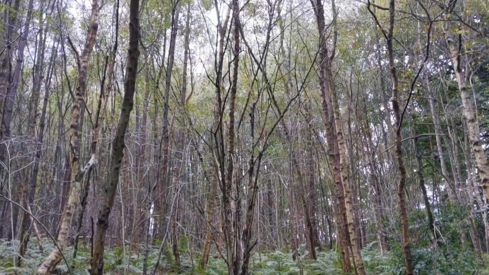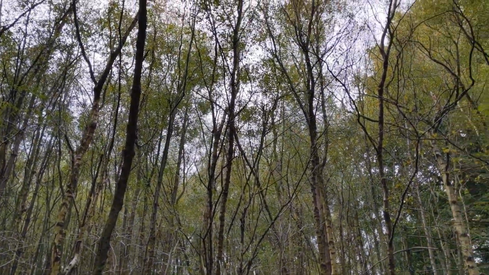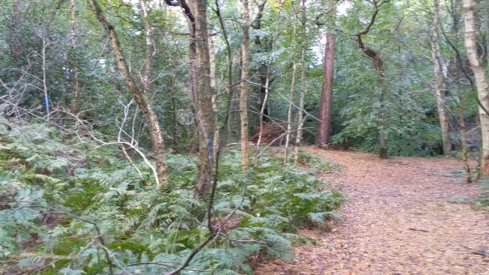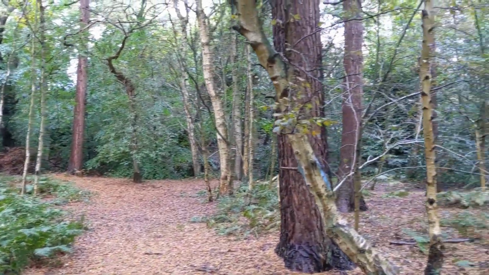So an oak tree will live for 900 years, but only if there's nothing around that's going to get in its way, going to be a problem for it, or chop it down like humans. So I've been for a bit more of a walk. I'm in a different part of the forest now. I've crossed over the main road and I've come through to a different part.